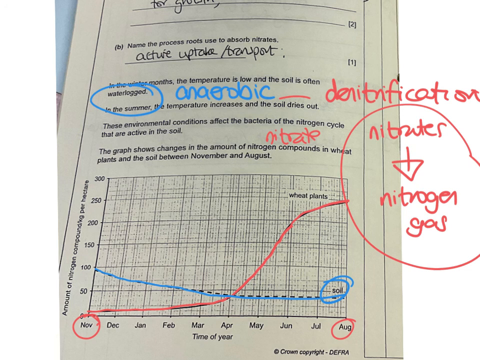Leaching may also cause a fall in the amount of nitrogen compounds in the soil. So how? Well, basically the nitrates dissolve in the rainwater and move down through the soil into streams, rivers, whatever.